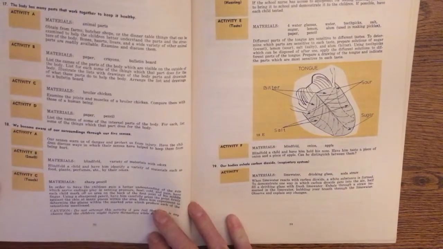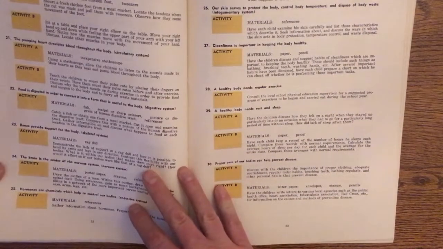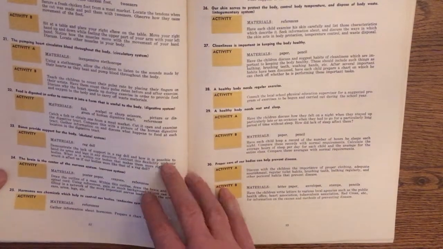Okay, this is plants, that's matter, so to find it again. Tongue diagram. Oh, here it is.